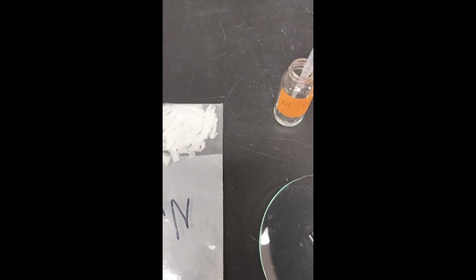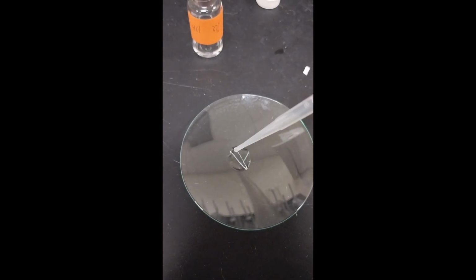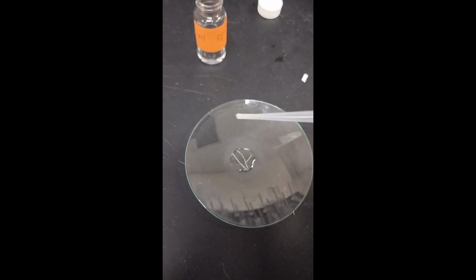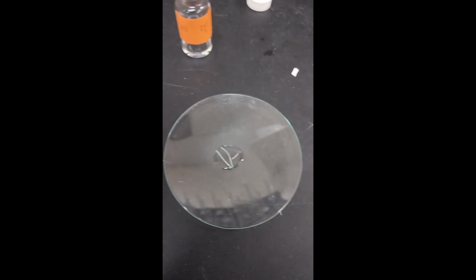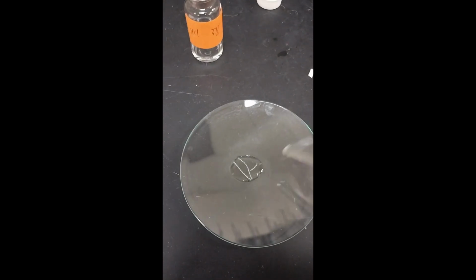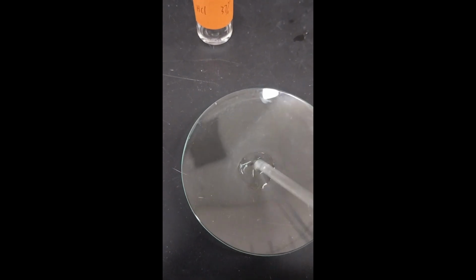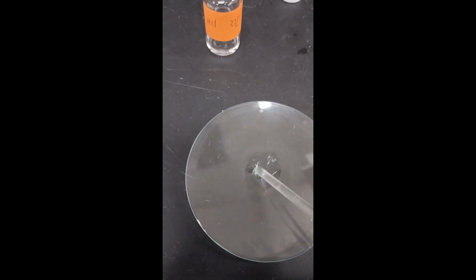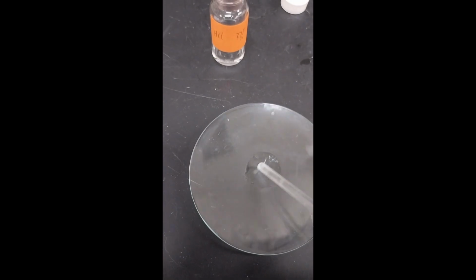Since this fiber did not dissolve in acetone, we will now test it with hydrochloric acid. If the fiber dissolved in hydrochloric acid, we can conclude that the sample is nylon fiber. Within a few seconds, you can see the fiber dissolves completely in hydrochloric acid. This confirms that the sample is nylon fiber.